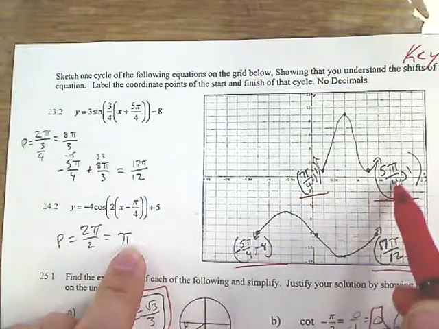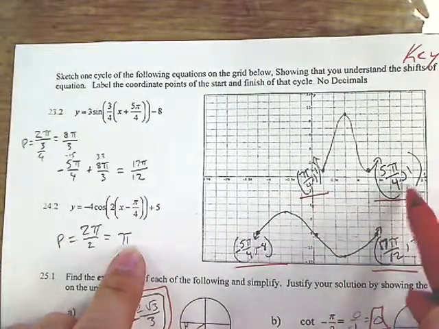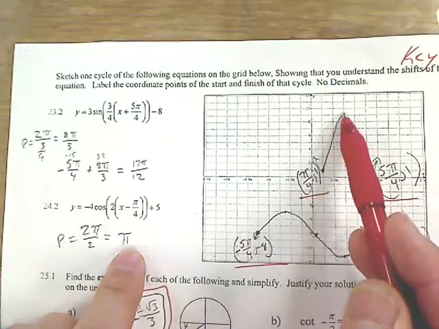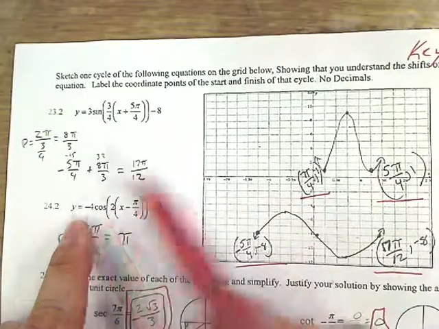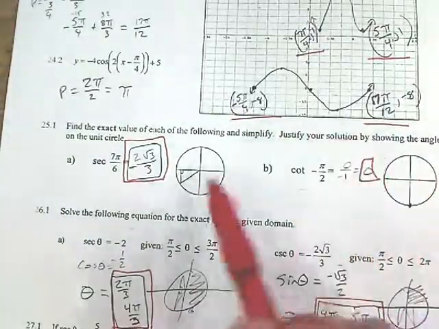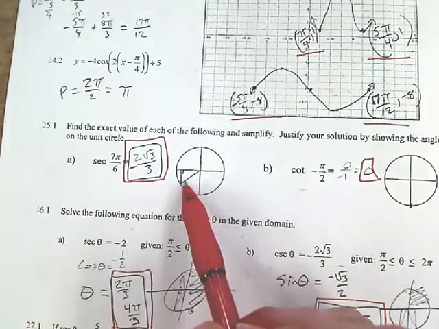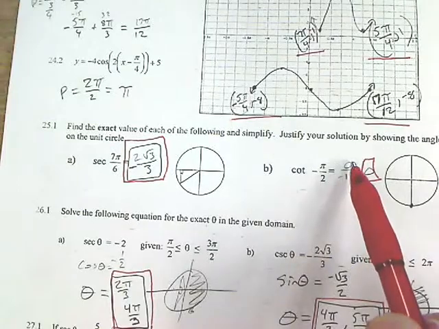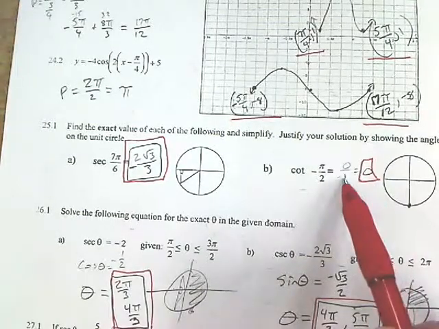That's how I got 5 pi over 4. Comma 1, right smack in the middle, it's going to hit its maximum, which is going to be up 8, double the amplitude. I just found the cosine and flipped it over. I just did the cosine over the sine, cosine over sine.